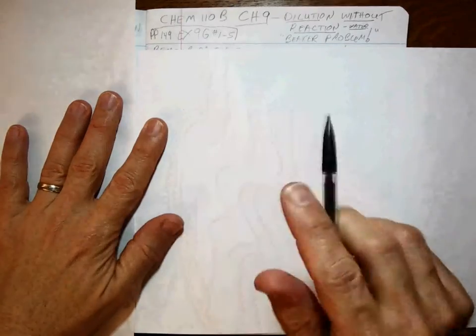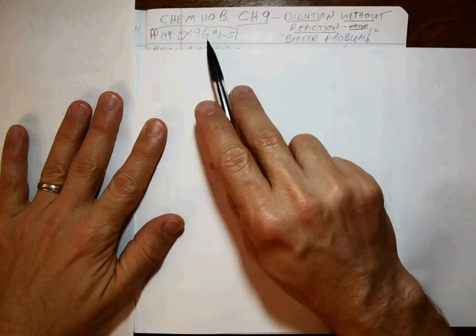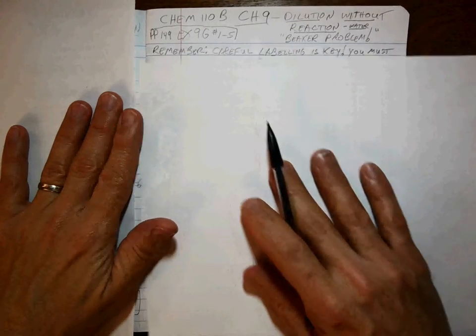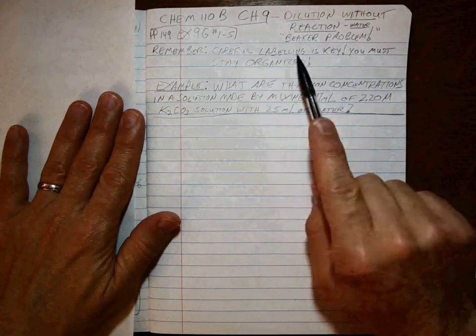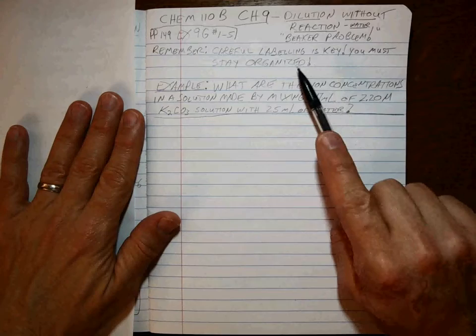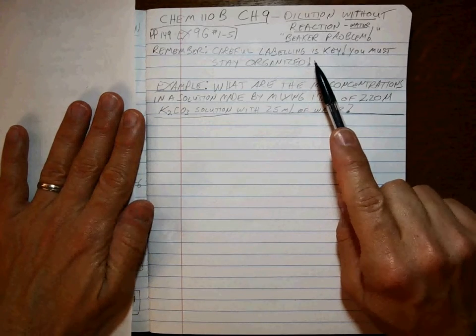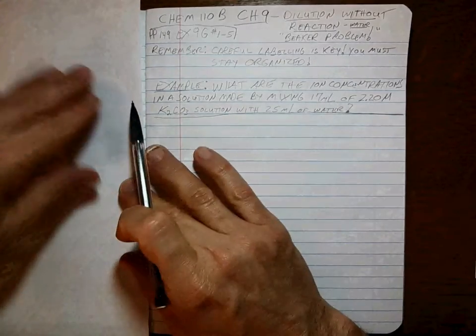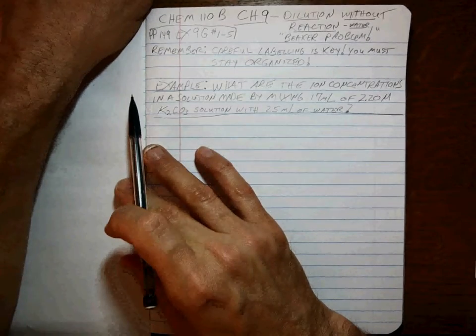The setup's going to be the same for anything from Chapter 9, exercise 9G, but we're going to split up the kind of problems that we do. So the thing to remember is that you have to be careful to make sure that you're organized and you know what it is that you're calculating. There's lots of different calculations you can make, and your job is to know which ones, okay?